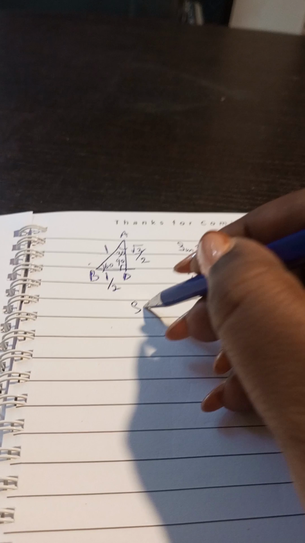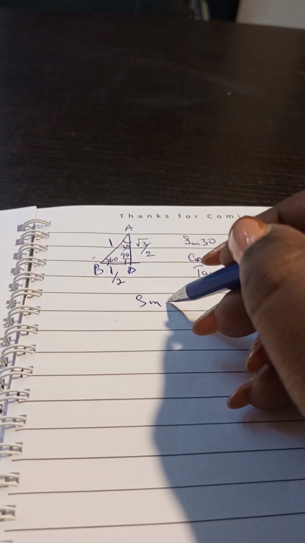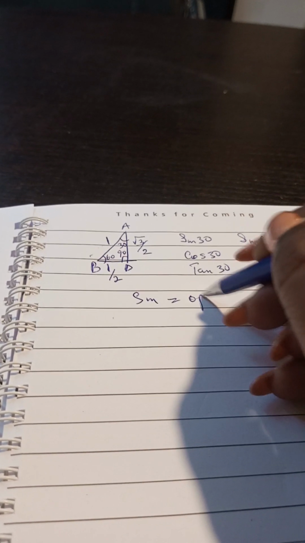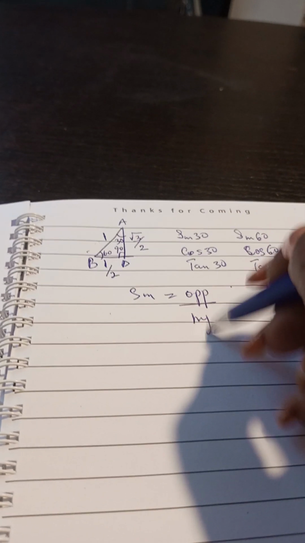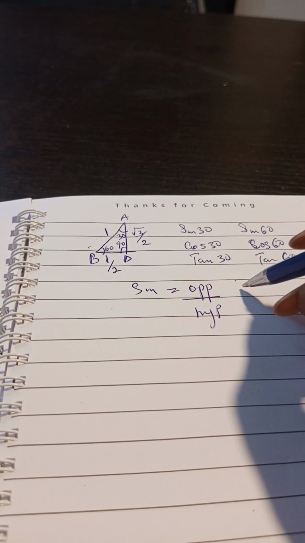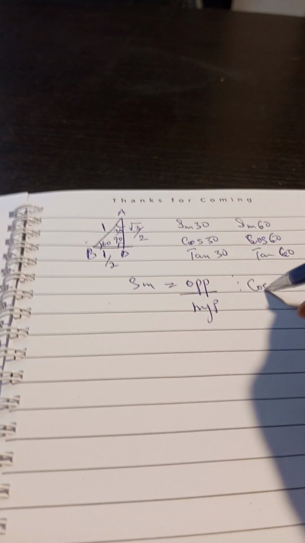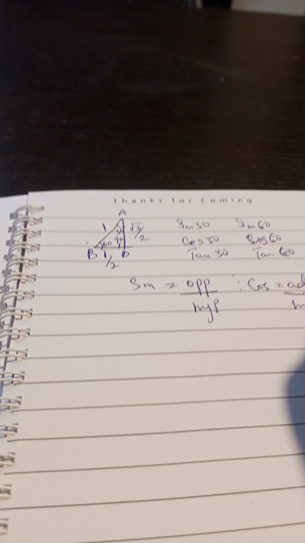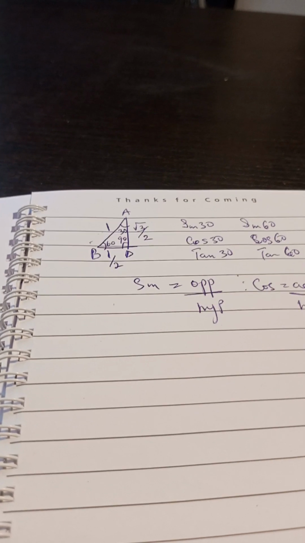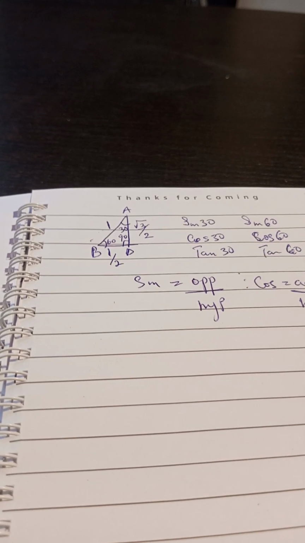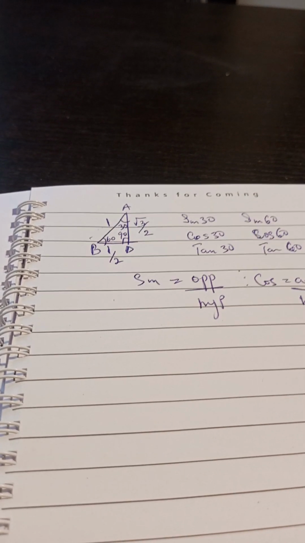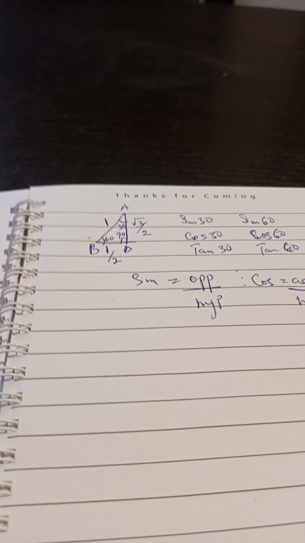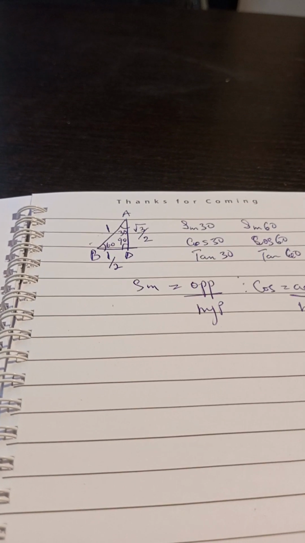So from this, you already know that your sine is equal to opposite over hypotenuse. Cos is equal to adjacent over hypotenuse, your SOHCAHTOA. Then tan is equal to opposite over adjacent.